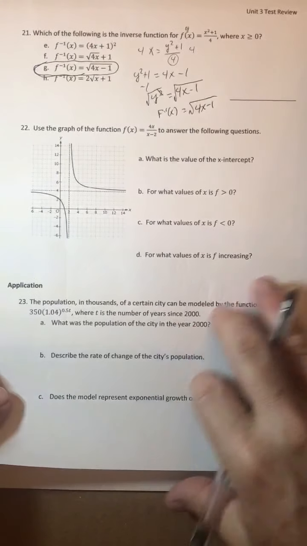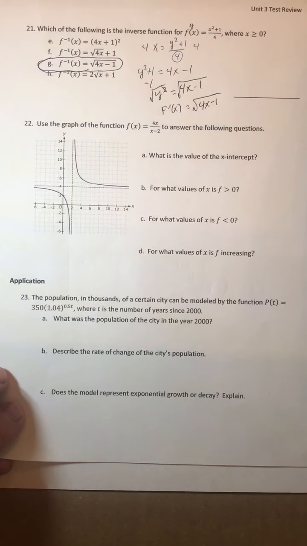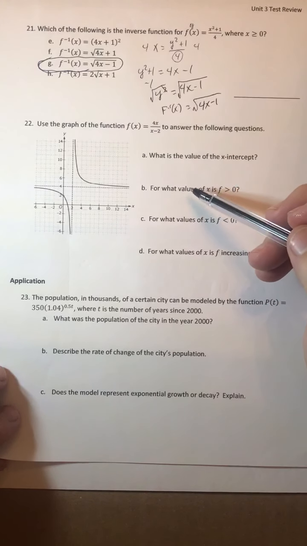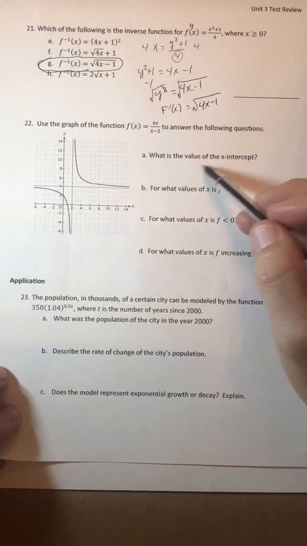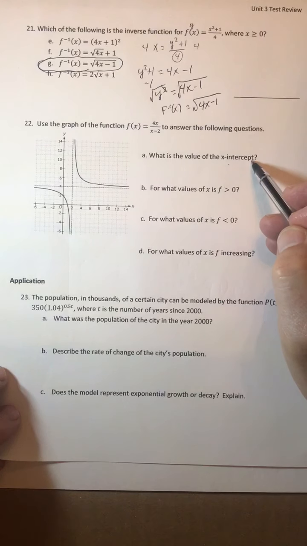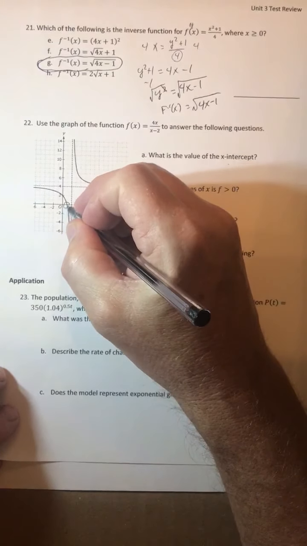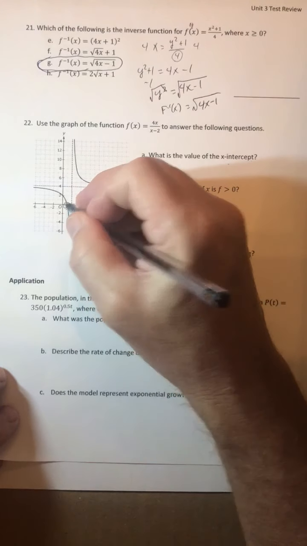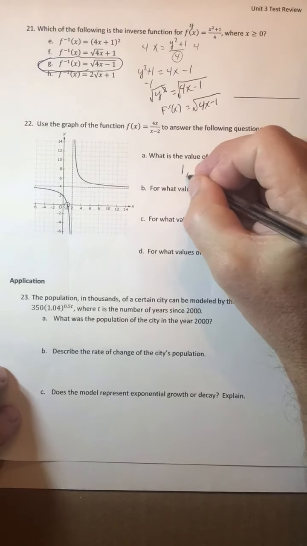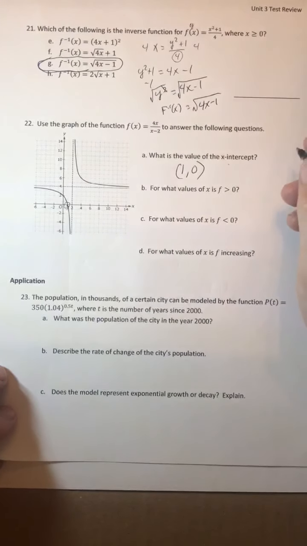And then we got to use this graph to answer the following questions. First question is, what is the x-intercept? Well, here's our x-intercept. It's going through the x-axis at positive 1. So 1, 0 is the x-intercept.